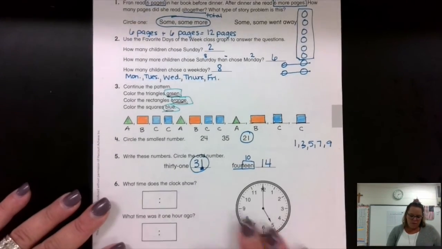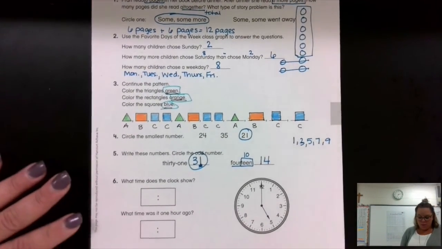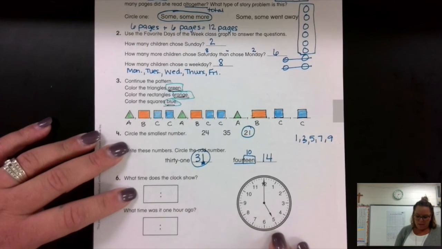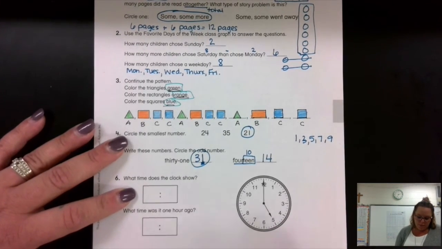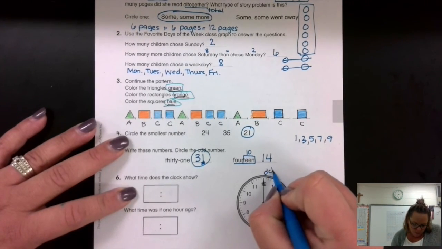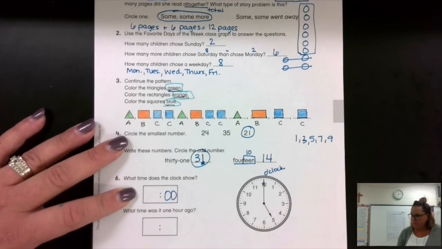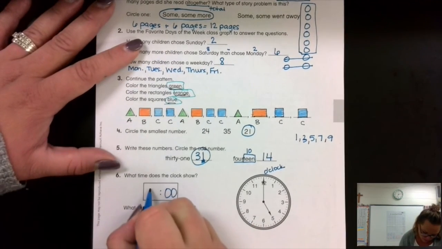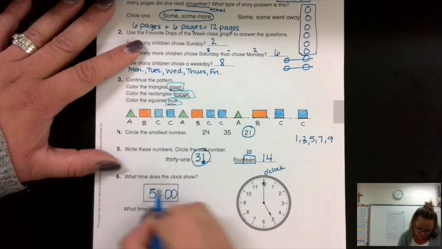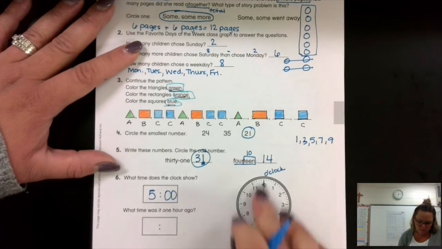Today, we don't have to worry about making the clock. It wants us to know, first of all, what time the clock says. So what time does that clock say? Remember that it's up at the 12, so that means o'clock. And my hour hand is at the 5. So it is 5 o'clock.